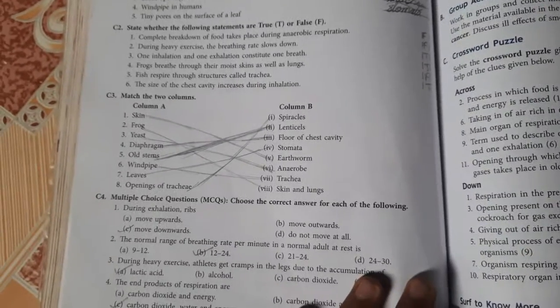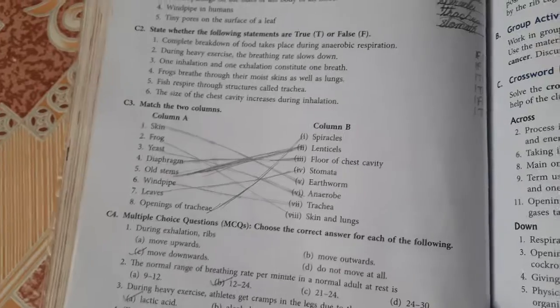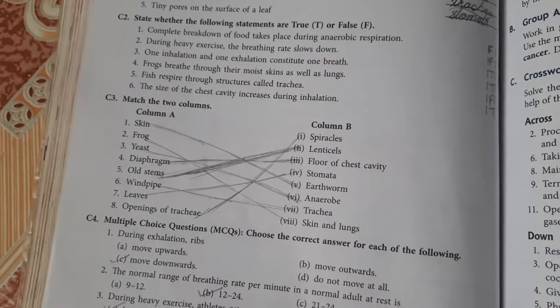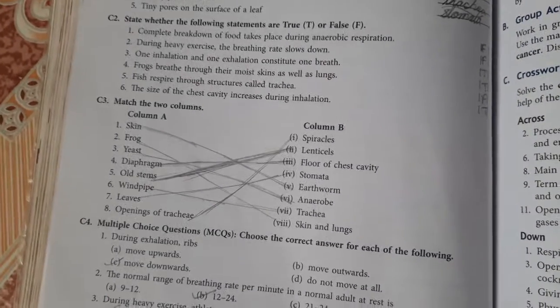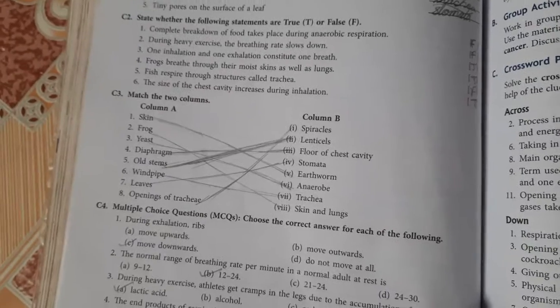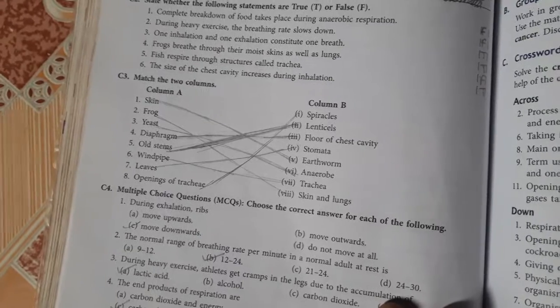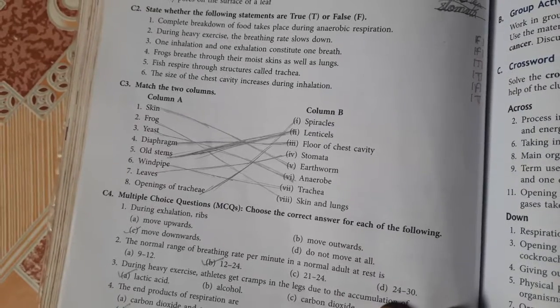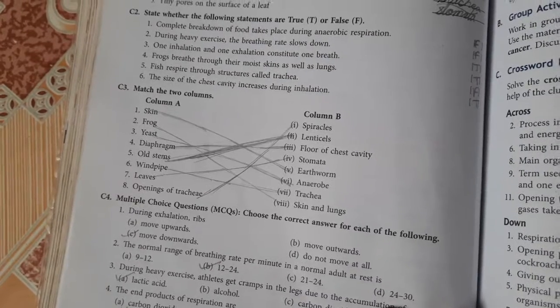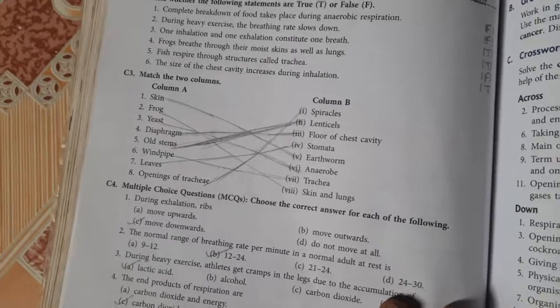Match the following: skin. Earthworm breathes through skin, while frog breathes through skin and lungs. Yeast respires anaerobically. Diaphragm is the floor of chest cavity.